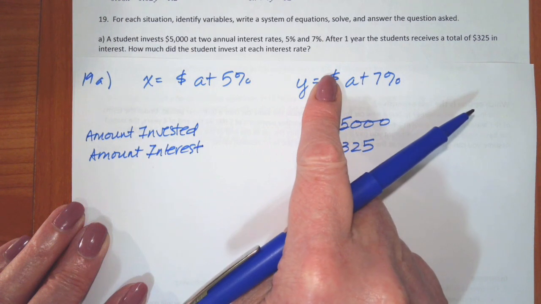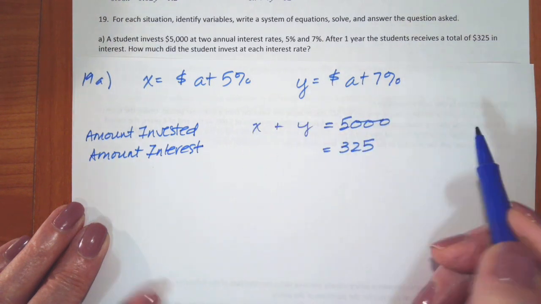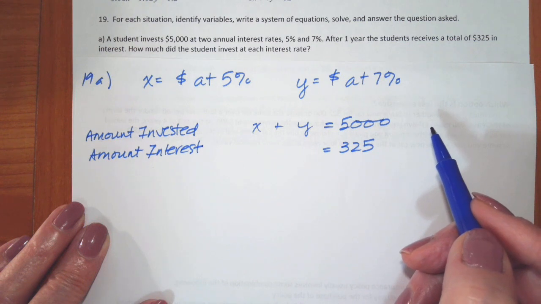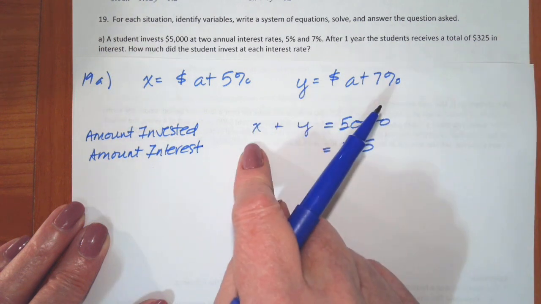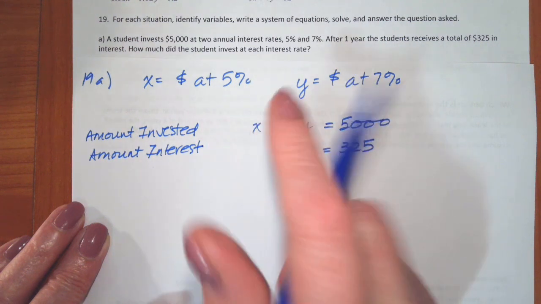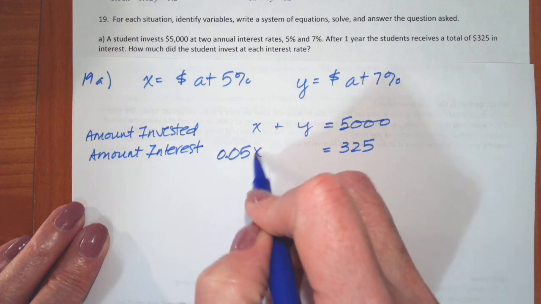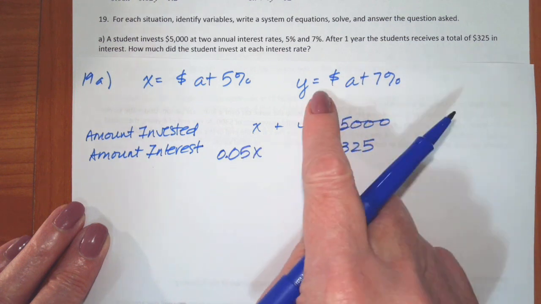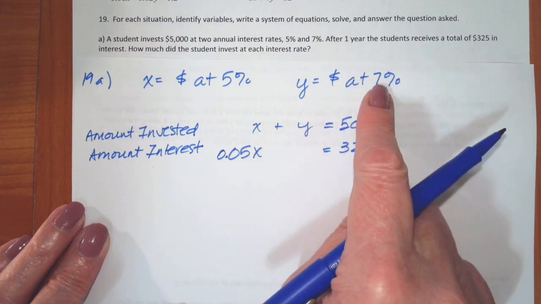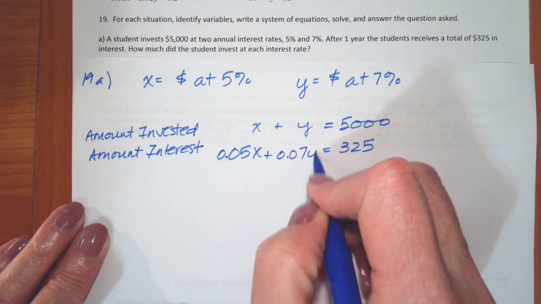Well, we know that the amount invested is just the x plus the y. Now the interest is going to be 5% of x, which is 0.05x. The interest here is 7% of y, which is 0.07y.